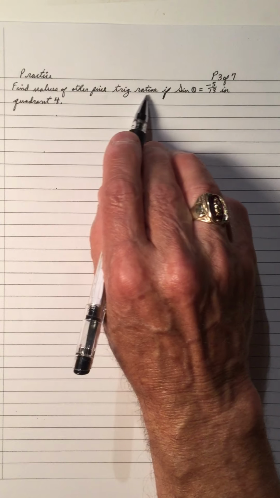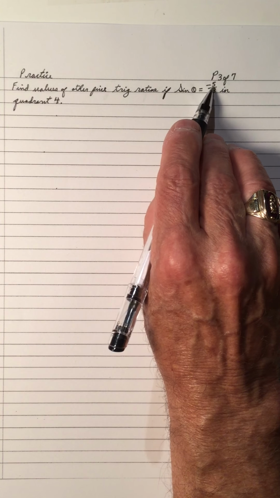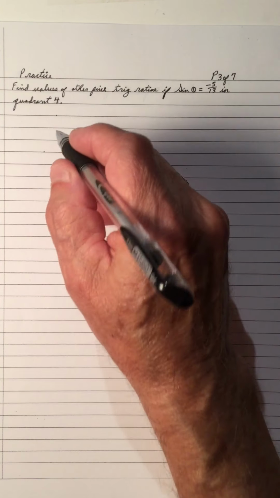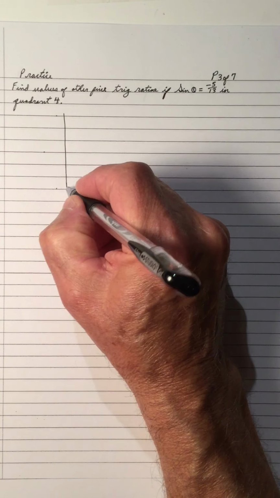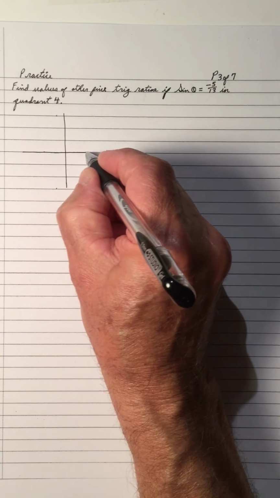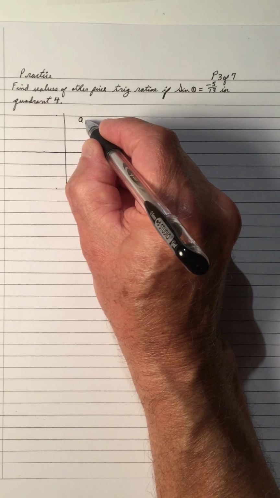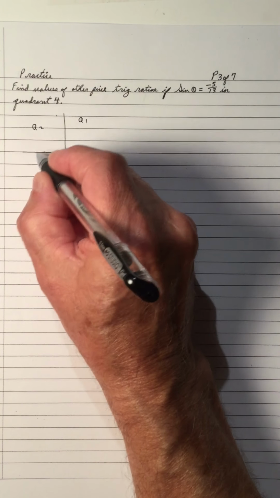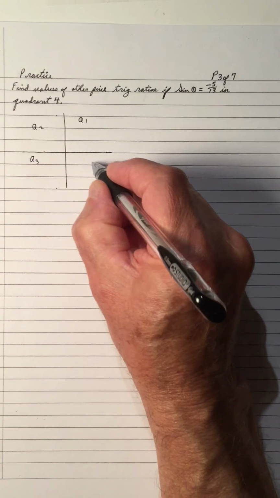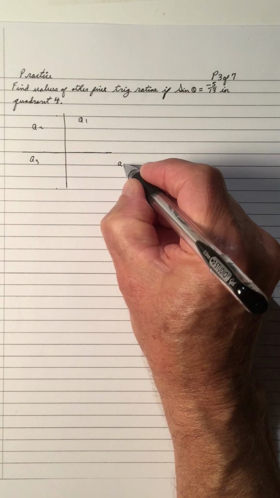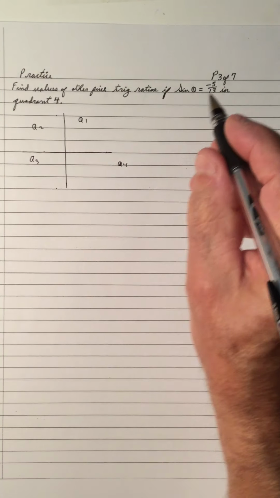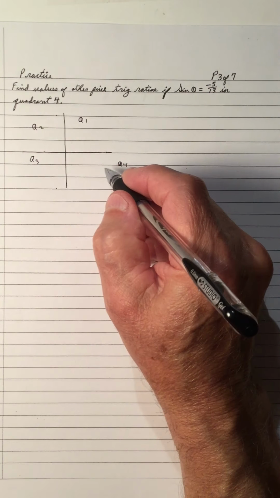Practice means you try this before I do it. Find the values of the 5 trig ratios if sine is a negative 5/13 in quadrant 4. So, what I do again, if you pause your video and you want to work this out before I do. We're in quadrant 4, so this is quadrant 1, quadrant 2, quadrant 3, and this is quadrant 4.